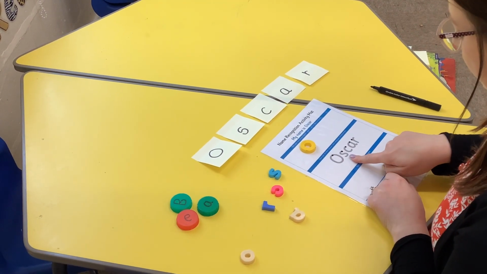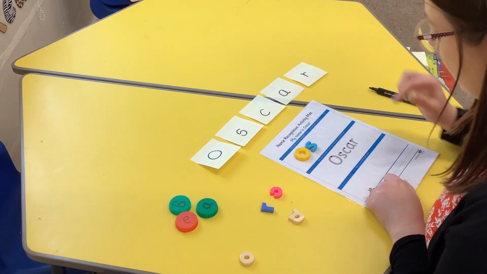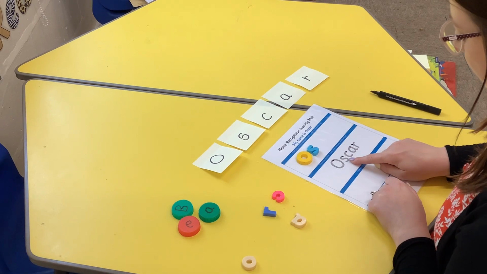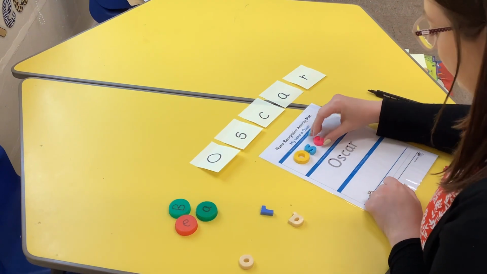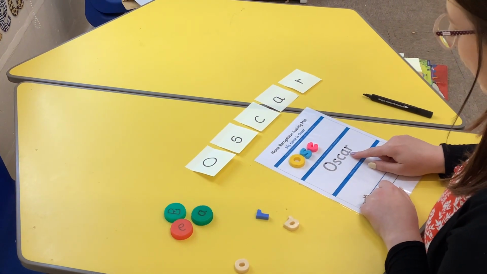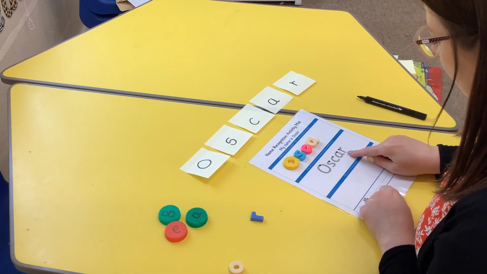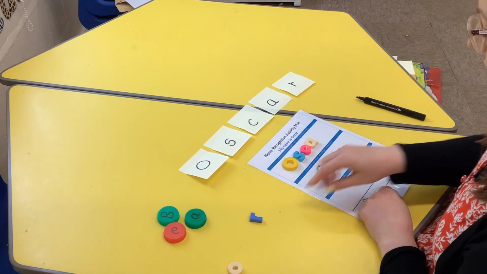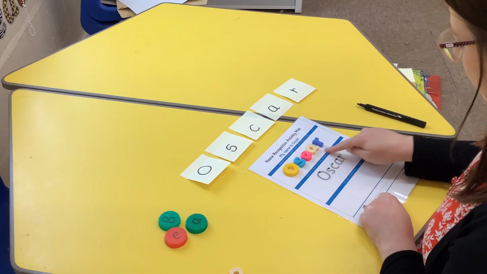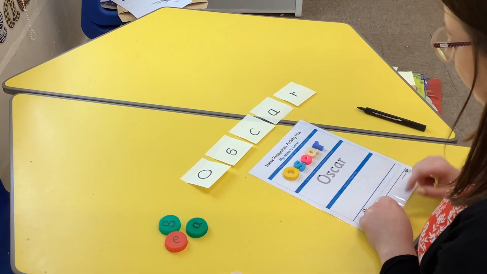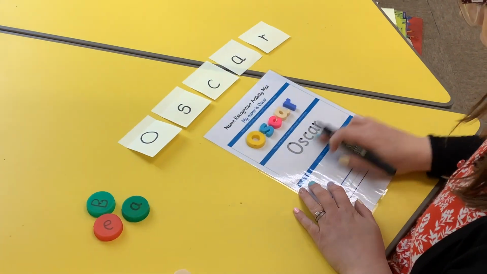Now I need an S. Oh, there it is. Pop it next to it like that and move it along so they all fit. Then what comes next after my S? It's a K. I'm going to find my K. Oh, there it is. And the last letter in this name is an R. What name have we made? Oscar. Oscar.